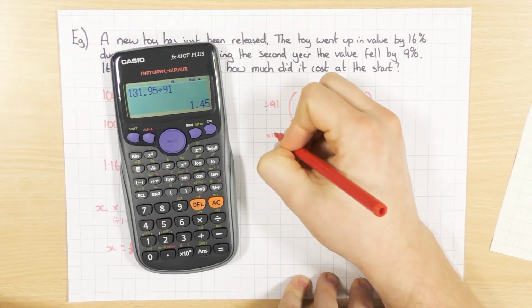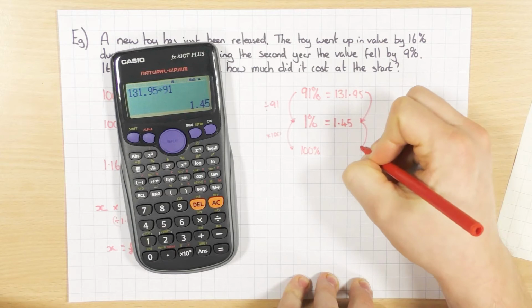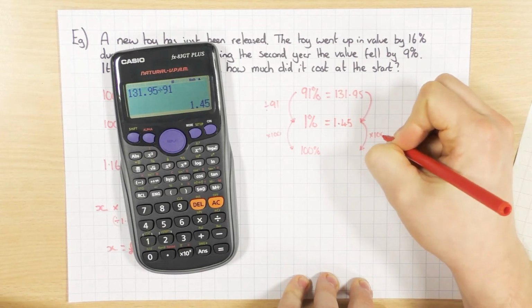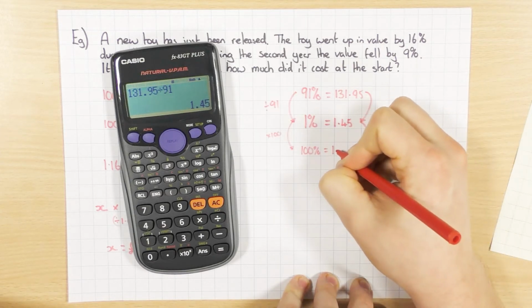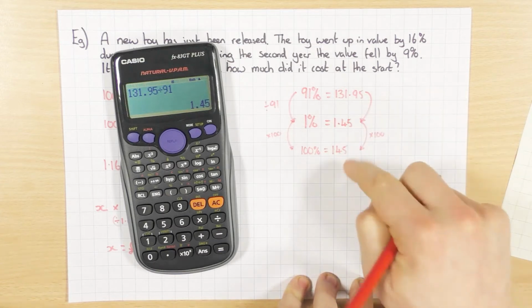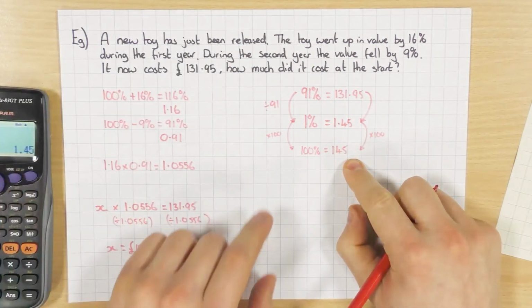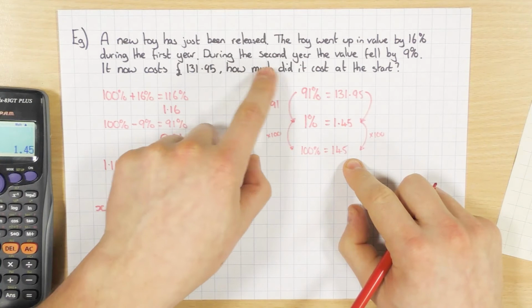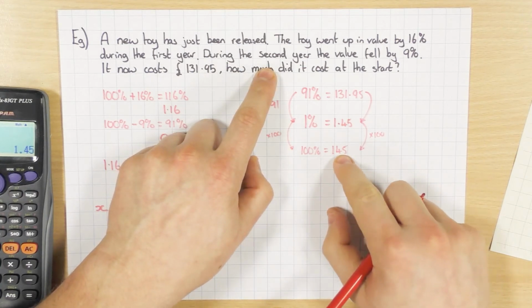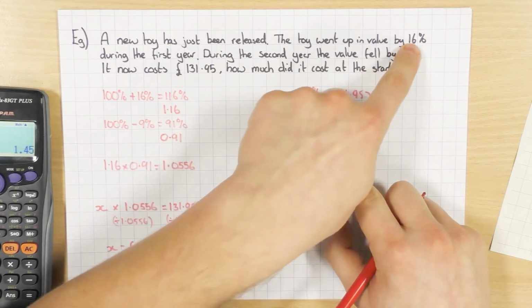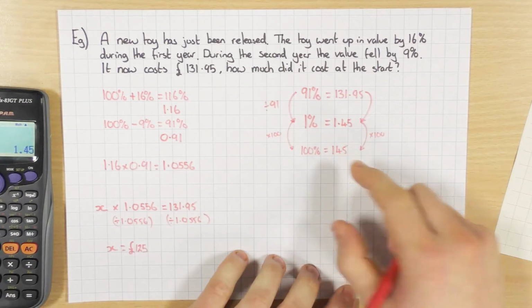So I times by 100, which will give me 145. So that's reversing the year. So after the first year, this is what it's going to be, £145. So now I need to go backwards and get rid of that 16%.